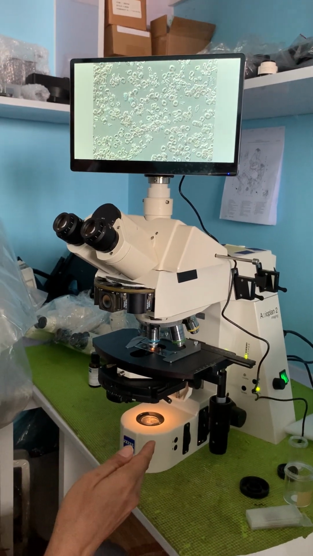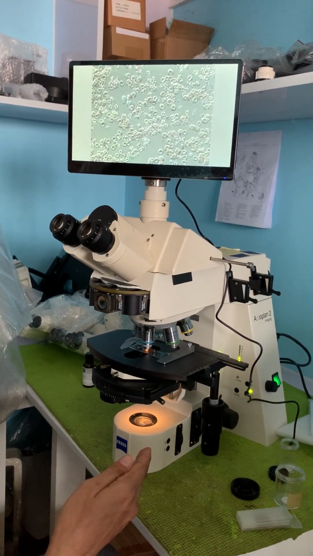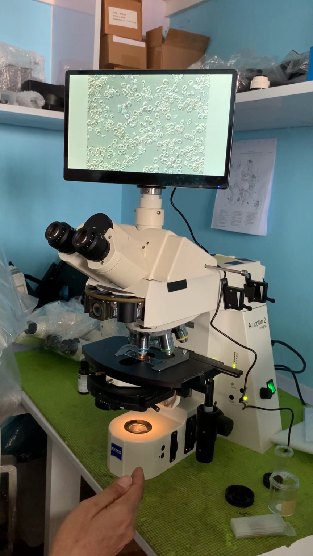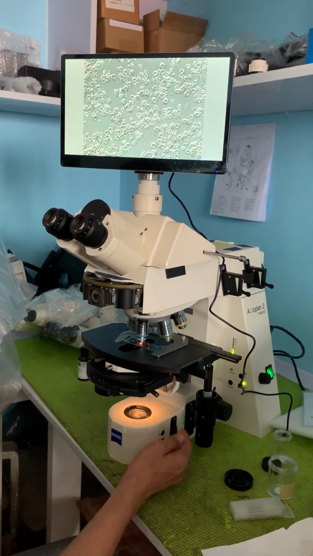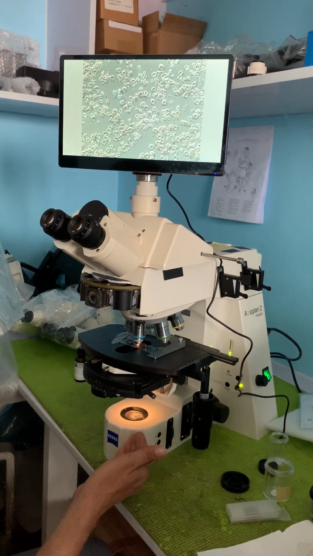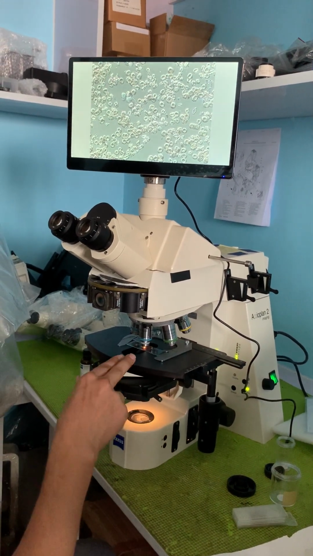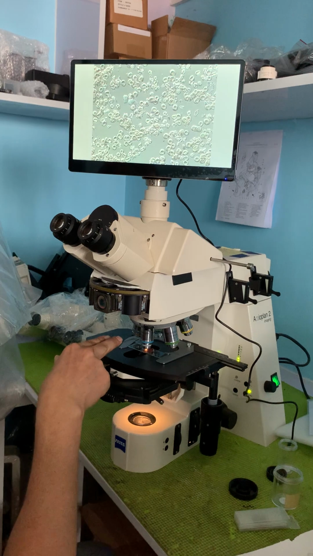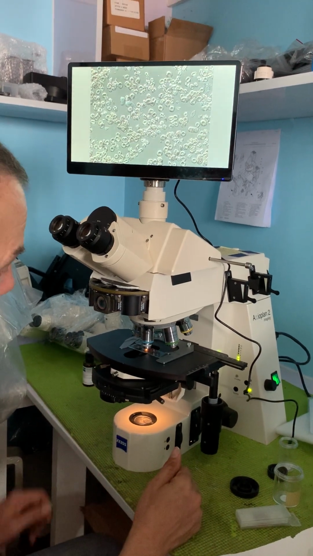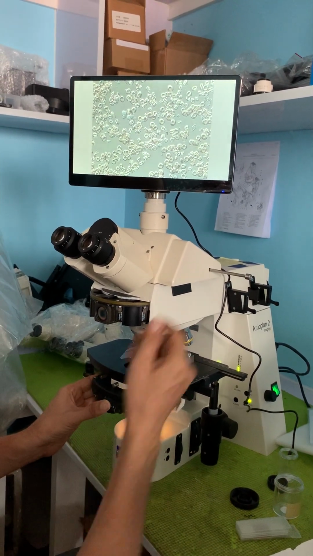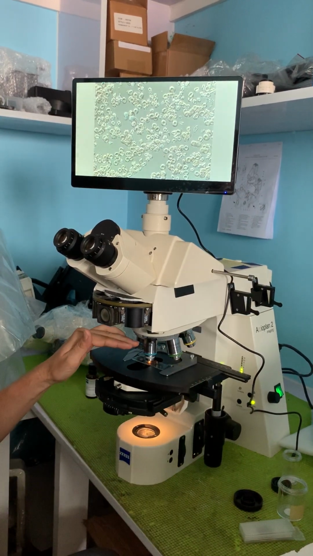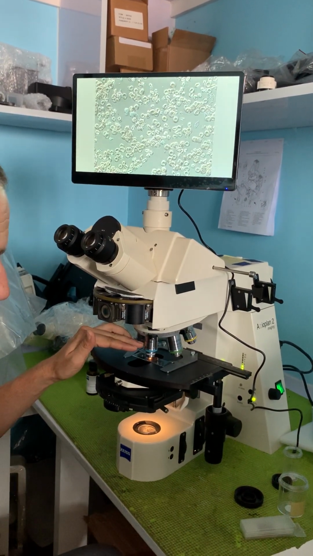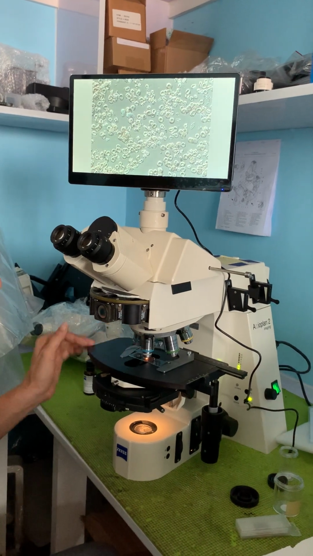Okay, today we have a Zeiss Axioplan 2ie imaging upright microscope. We have this set up for DIC. It's a transmitted light DIC. The light is coming through the base, going through the condenser, through the specimen, and into the objective. Okay, we have it currently with a DIC image. We have a Plan-Neofluar 40x dry objective lens.